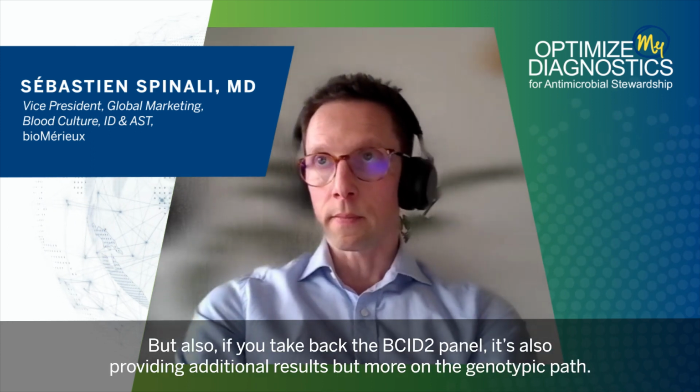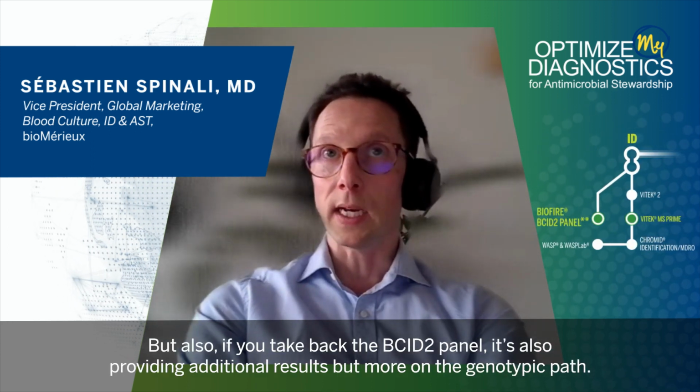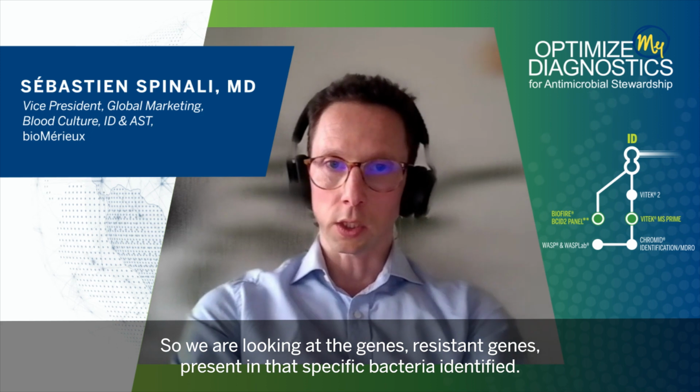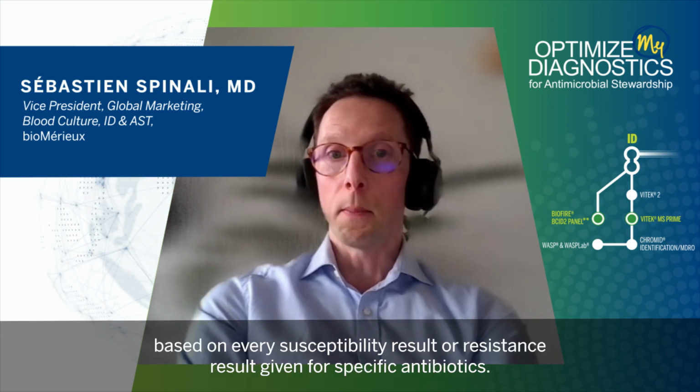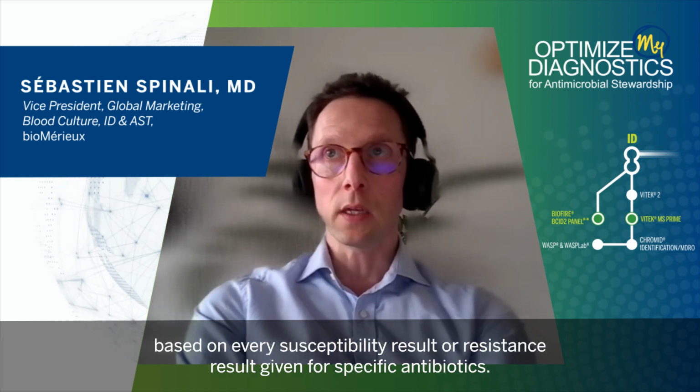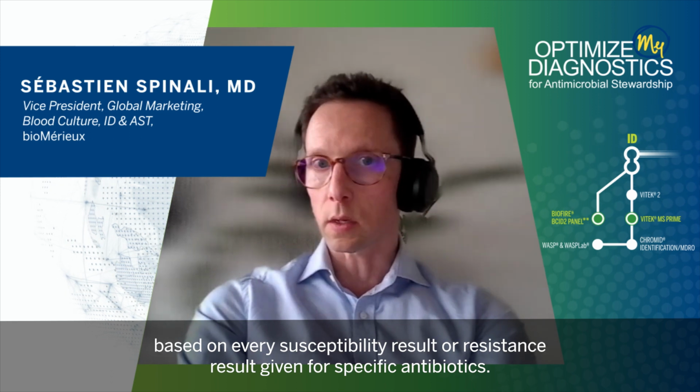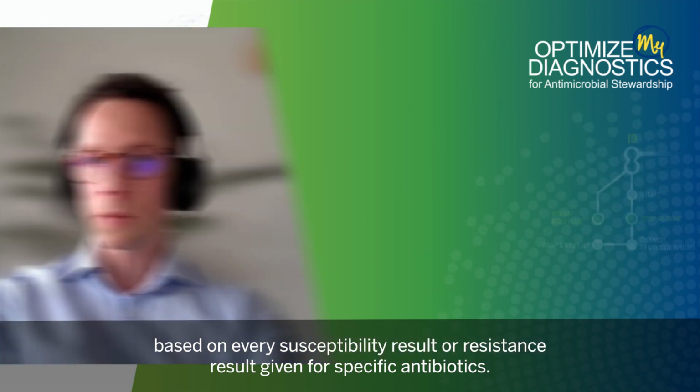But also if we take back the BCID2 panel, it's also providing additional results, but more on the genotypic part. So we are looking at the resistance genes present in that specific bacteria identified, triggering a second layer of stewardship based on every susceptibility result or resistance result given for specific antibiotics.